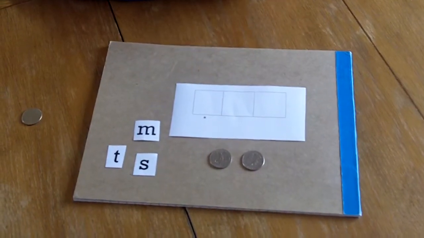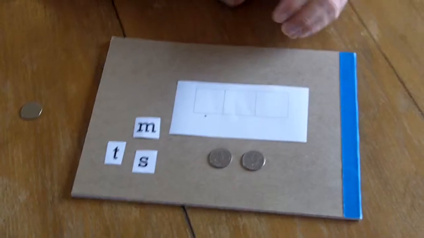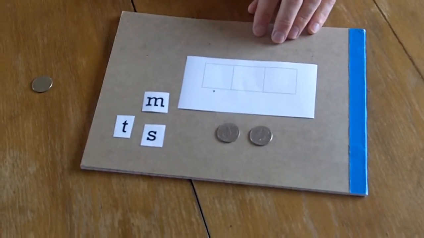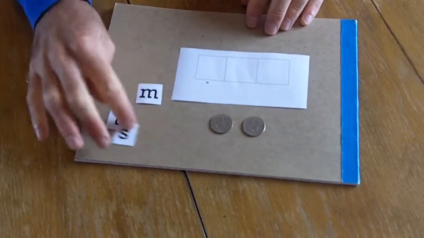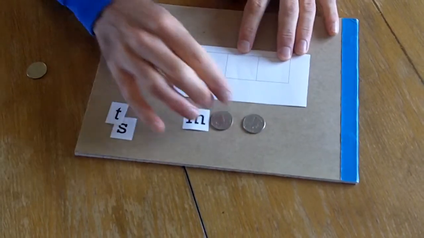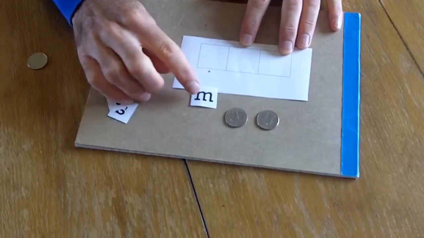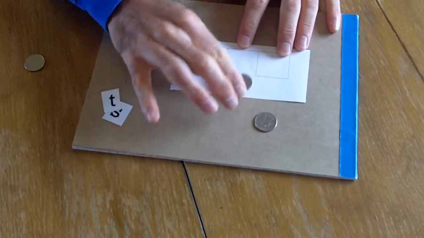So how about our word map? What do you hear at the beginning of map? M. Okay, put it out there at the beginning. Now we're going to say it and move it for map, but we're going to use our letter instead. So we go m, a, p.